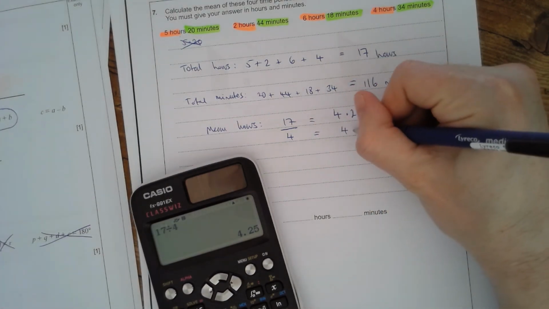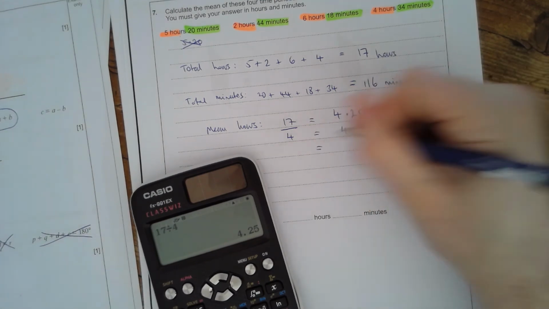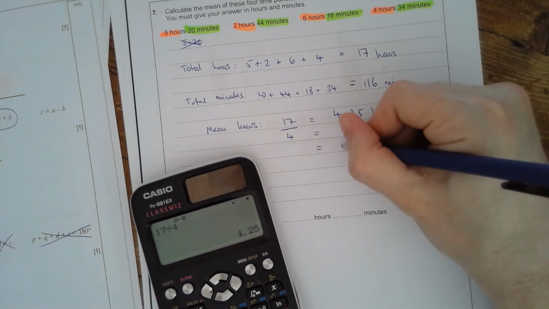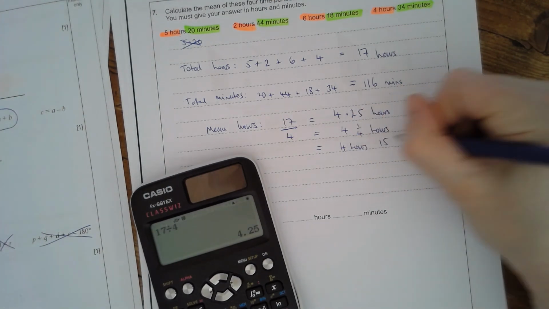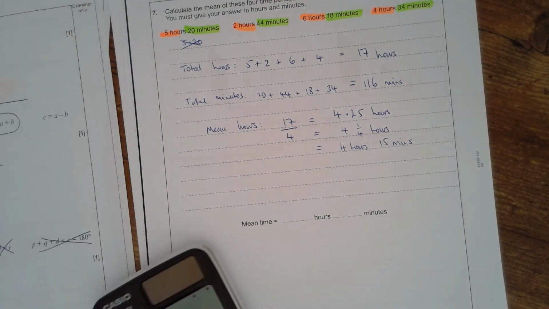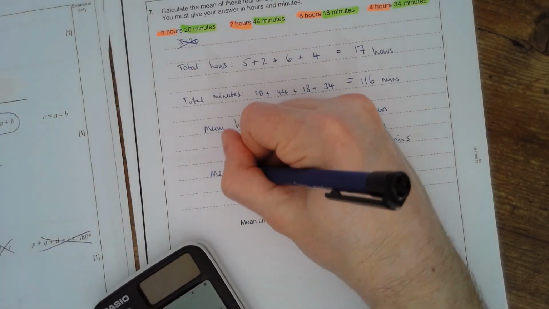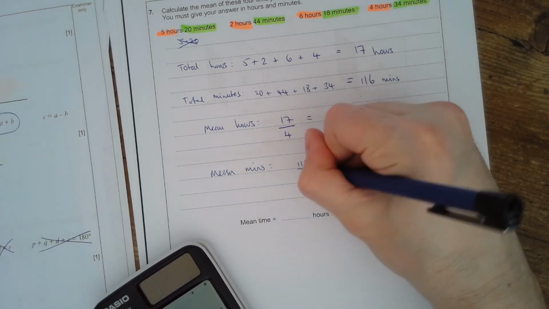So that is 4 1/4 hours. Now, if the time was 4:15, that would be 15 minutes past 4. So that's 4 hours and 15 minutes. This is what they're banking on you struggling with, okay? Now, if I work out the mean minutes, I would do 116 divided by 4.